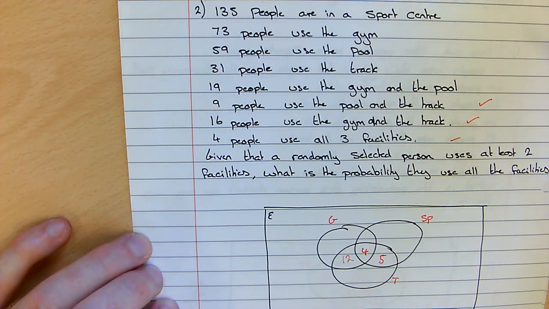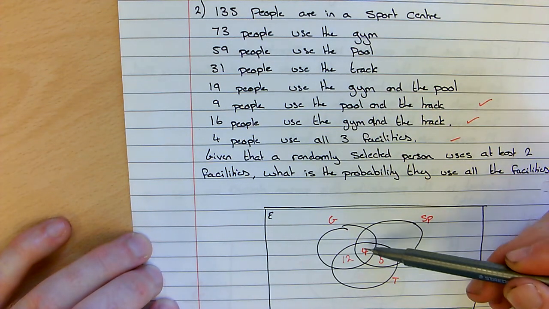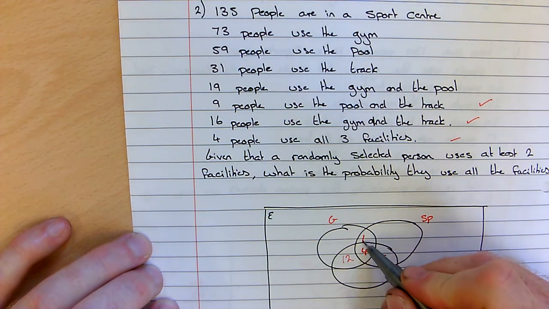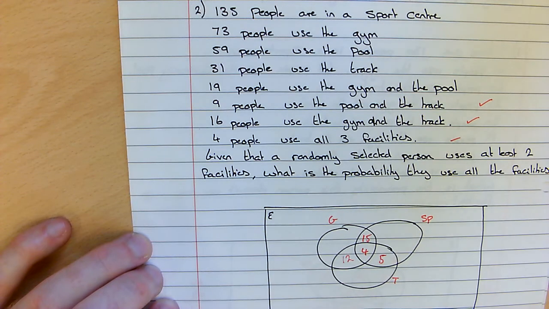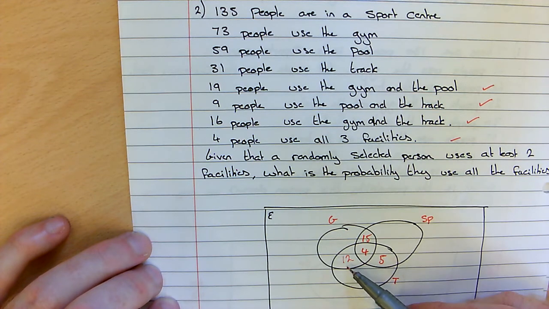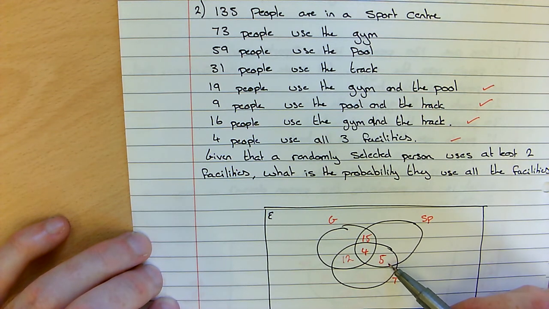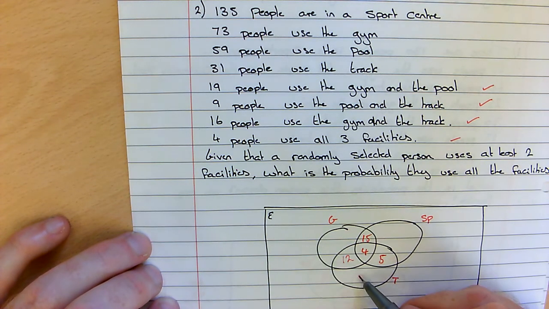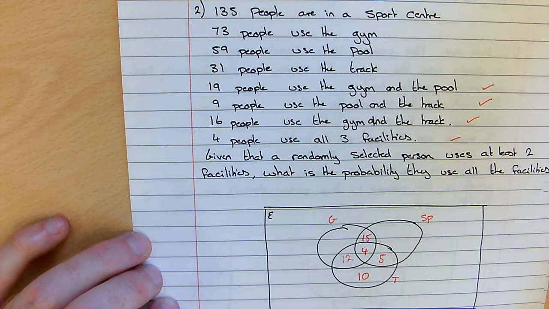So the gym and the pool, okay, that's 19 people. We've already accounted for 4. So that's going to be 15 in there. So now we can work out the individual facilities that people use of only those facilities. 31 people use the track. We've already accounted for 16 plus 5, which is 21. So that's going to be 10 people left over.